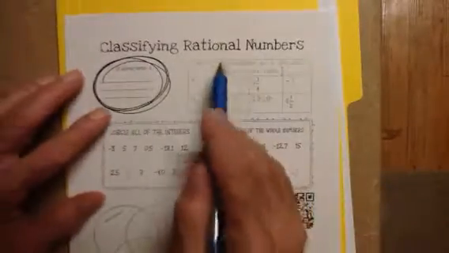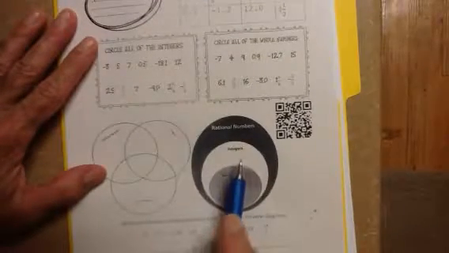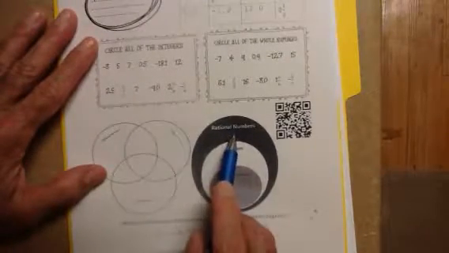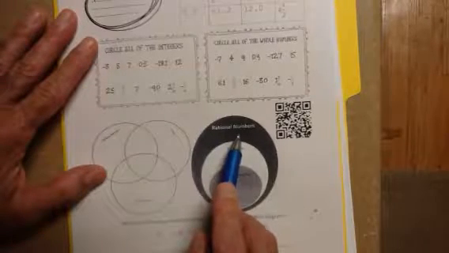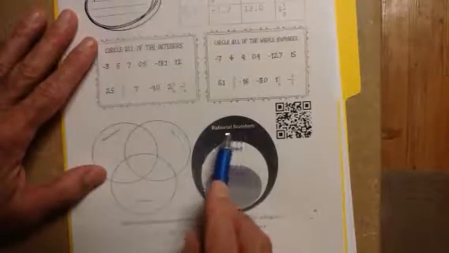Okay, we have looked at the vocabulary already. We know what a whole number is and an integer. And we're just beginning to learn what a rational number is. So that's our big vocabulary word for today, rational numbers.